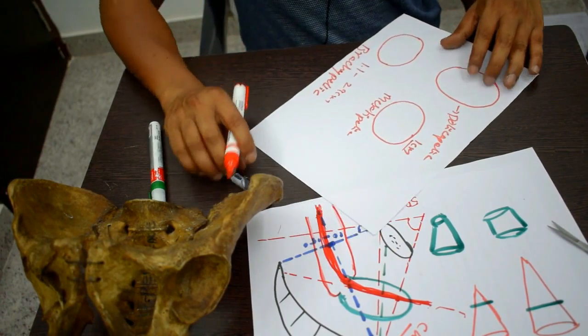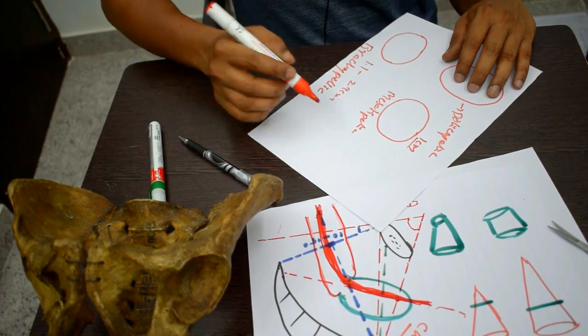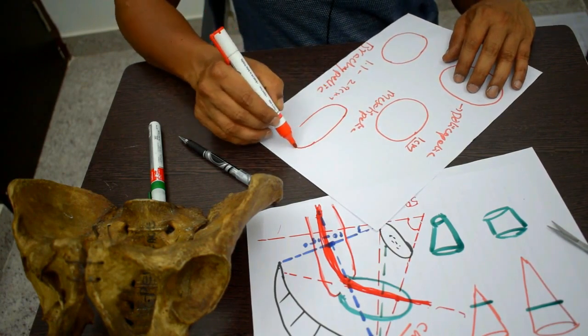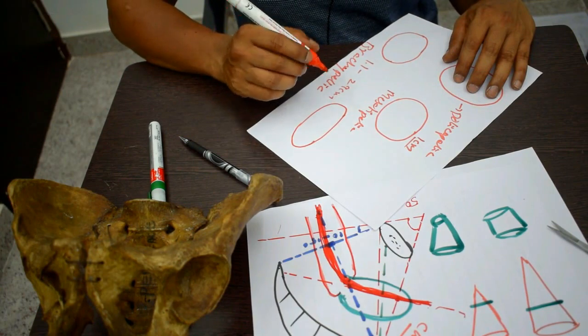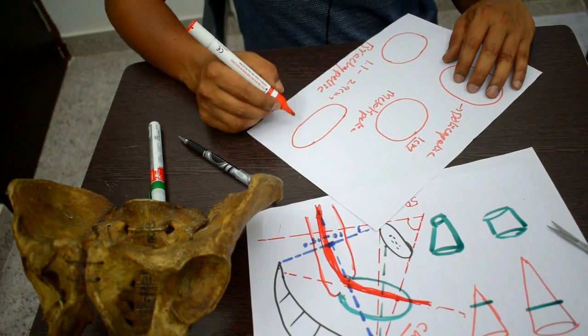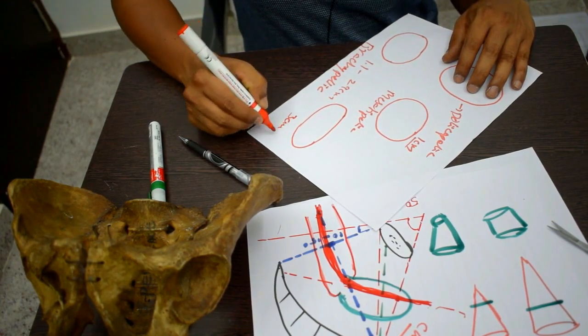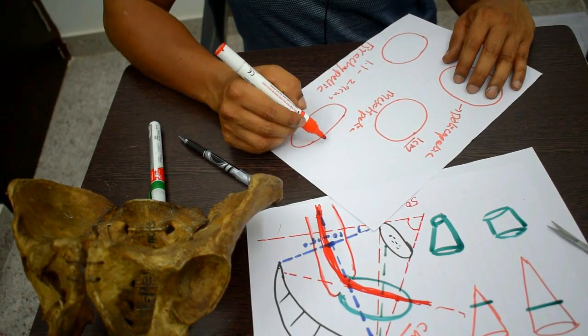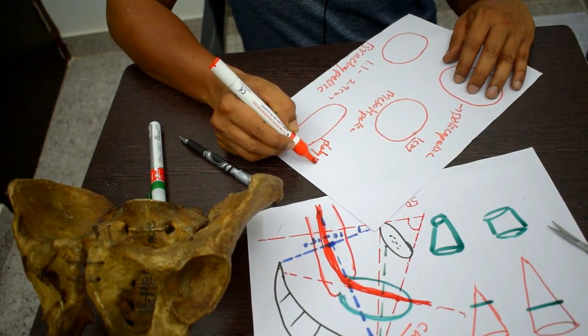Then another one, it resembles our platypelloid. The transverse diameter is much more than the anteroposterior diameter, 3 centimeters or more. That type of pelvis we call platypelvic.